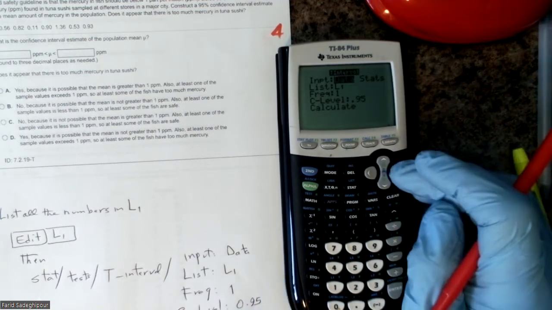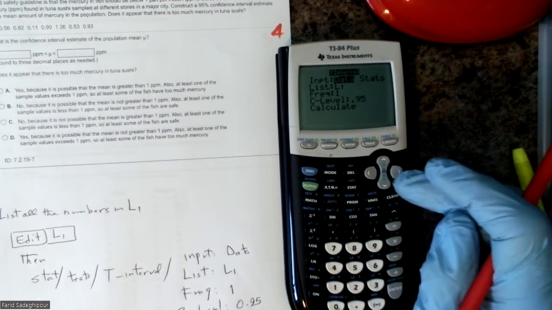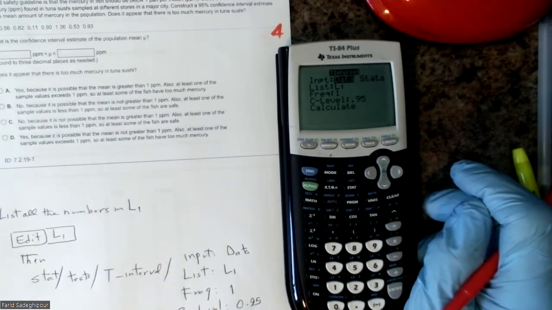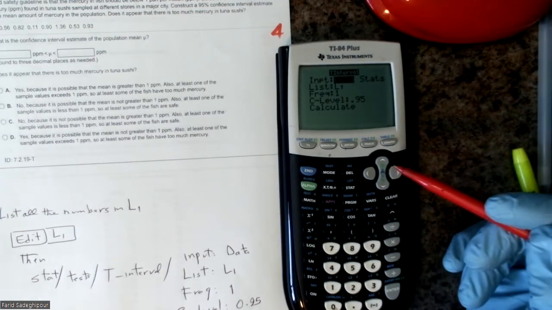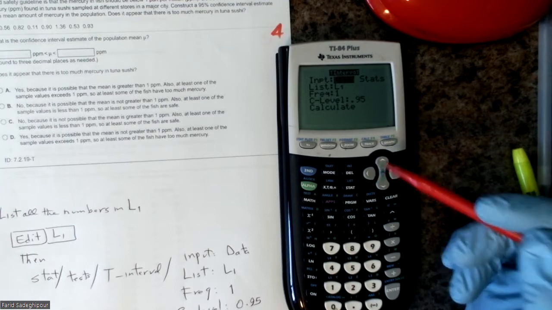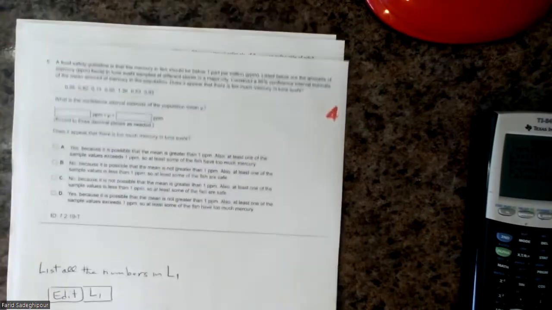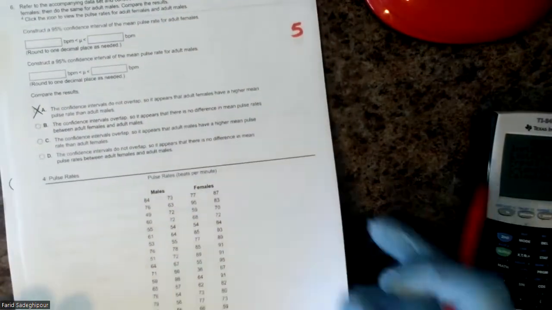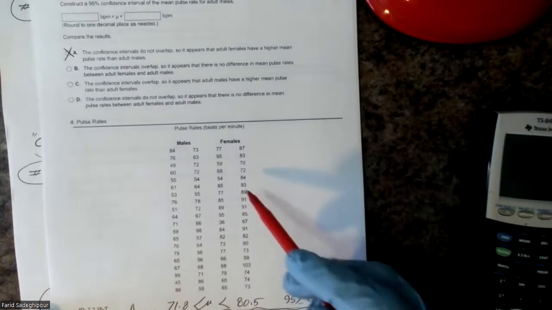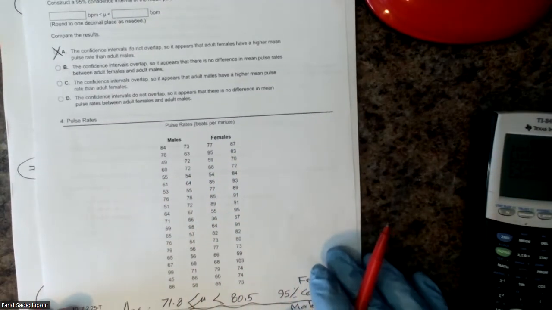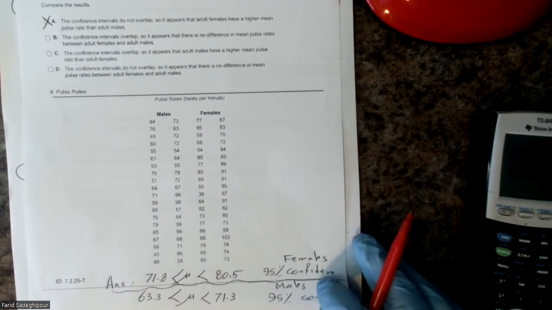See, you don't choose Stat here, you choose Data. When you click on Data, the calculator understands that it has to go and find the data in L1 and do the calculation for you. These problems, I didn't do because you have to input all these numbers into the calculator, and they're very similar to the other ones. It's time consuming. You have to do it for males and females to find the interval.